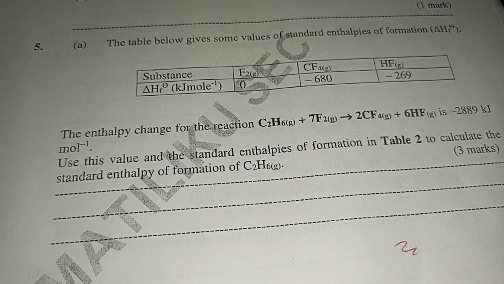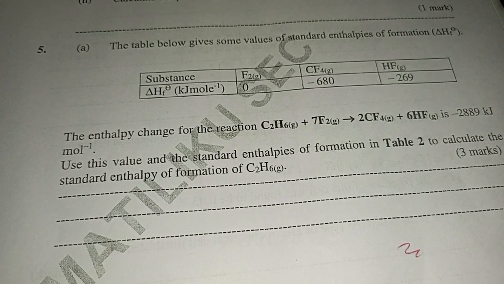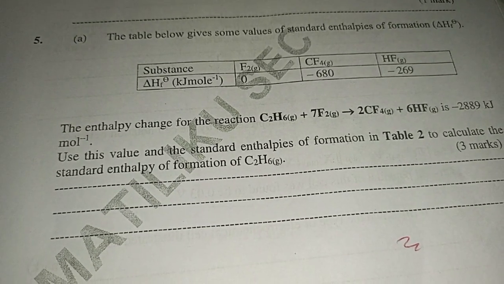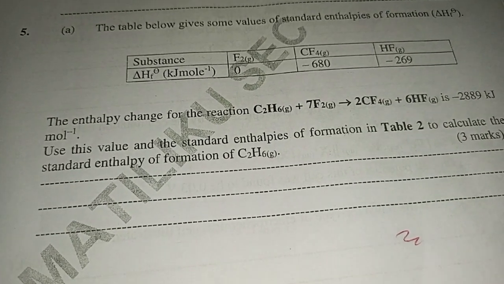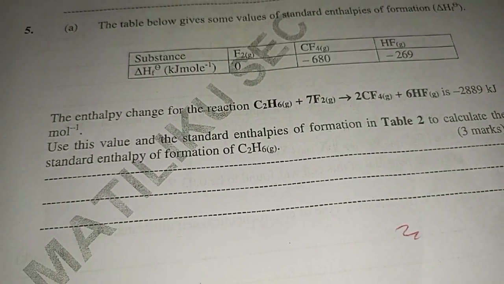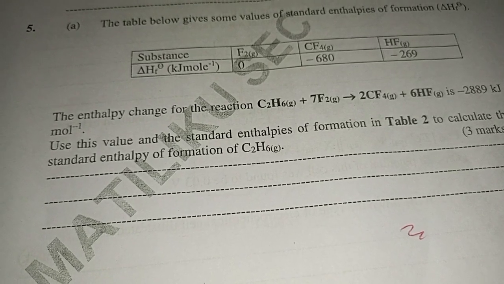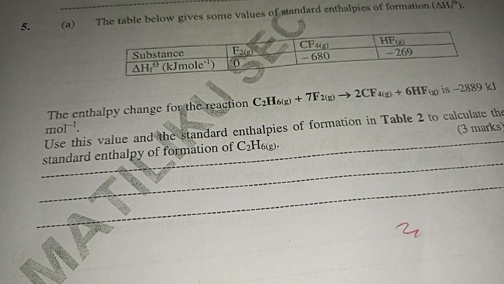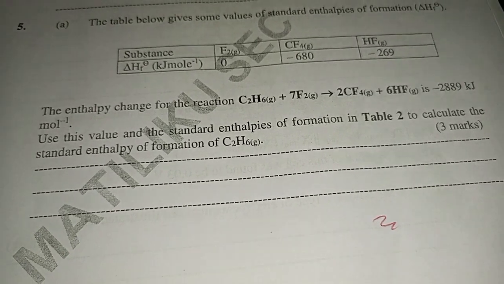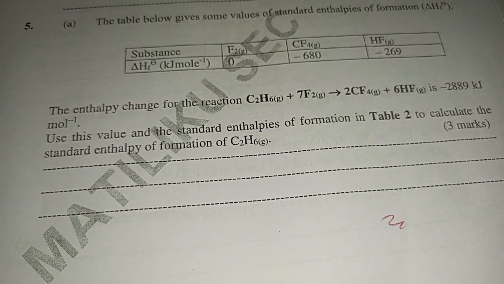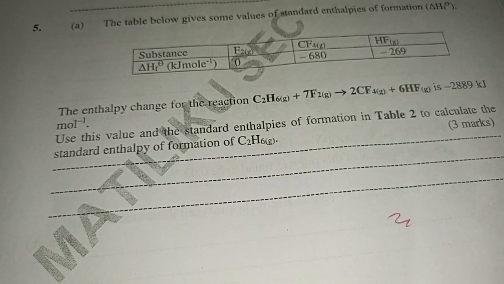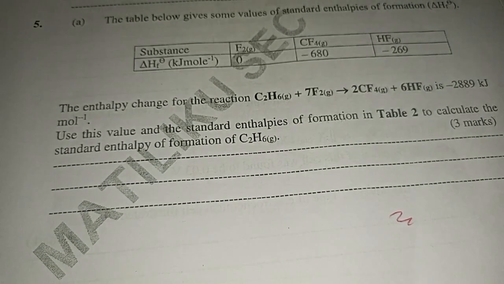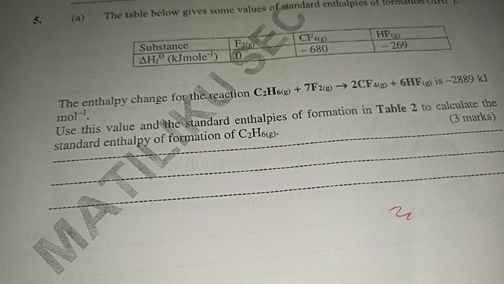The table below gives some values of standard enthalpies of formation. The enthalpy change for the reaction, as you can see the reaction there. Use these values and the standard enthalpies in table 2 to calculate the standard enthalpy of formation of ethane.